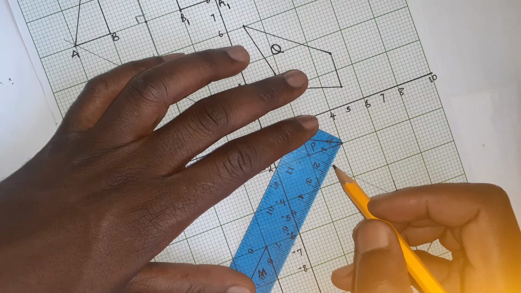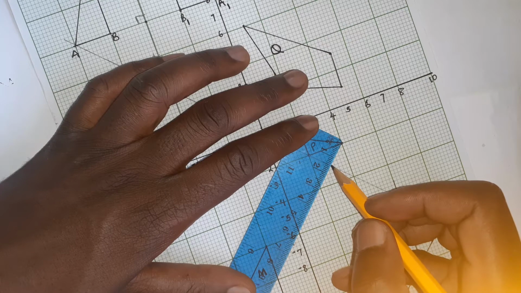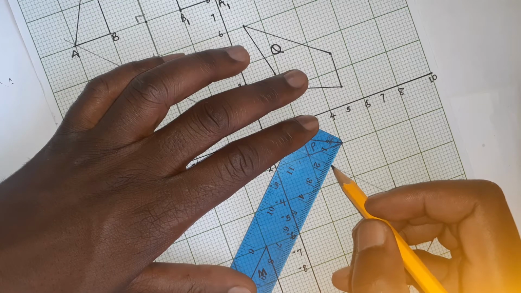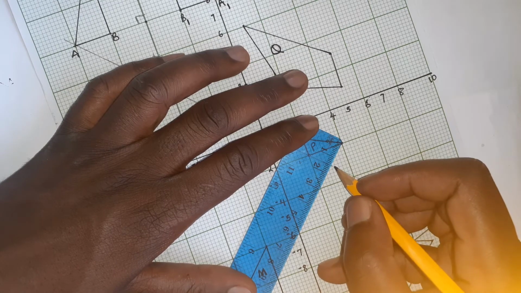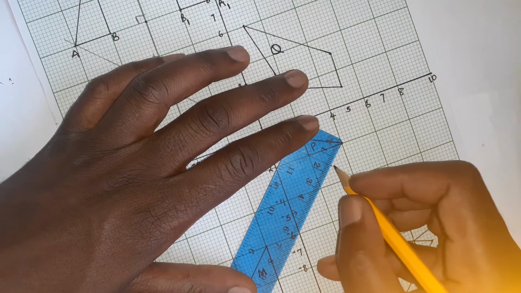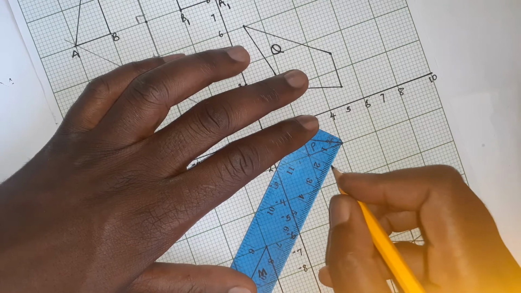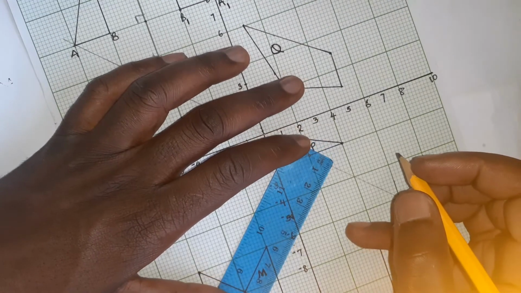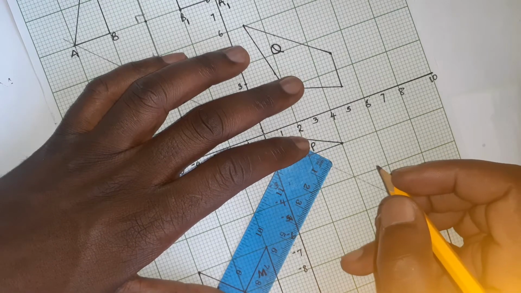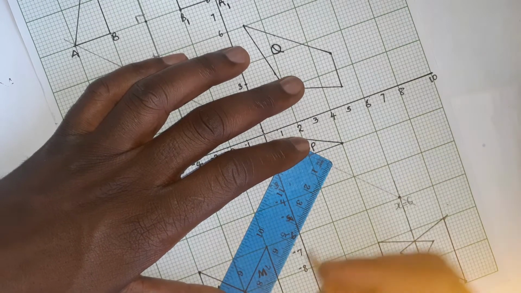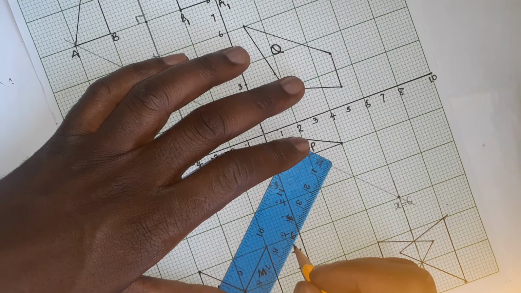This is 1.5. I also need to come to the other side and measure 1.5. Make sure that you keep this point.